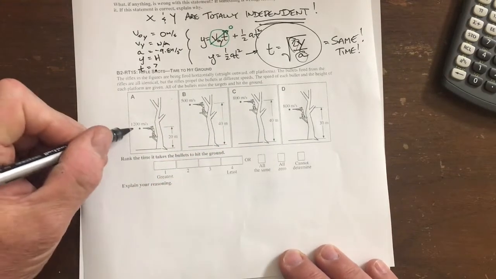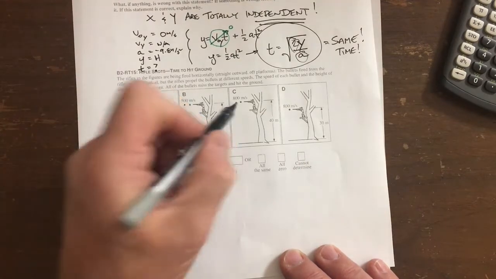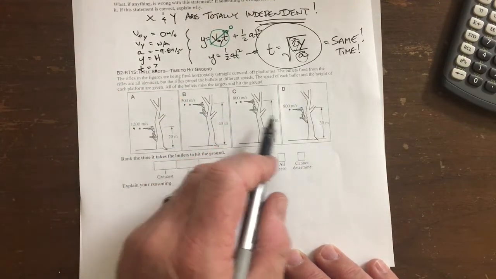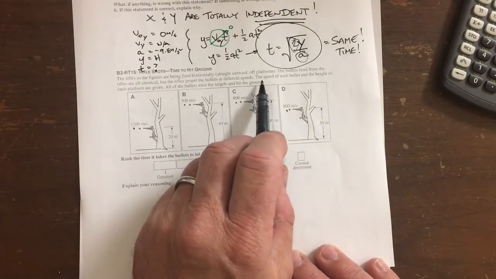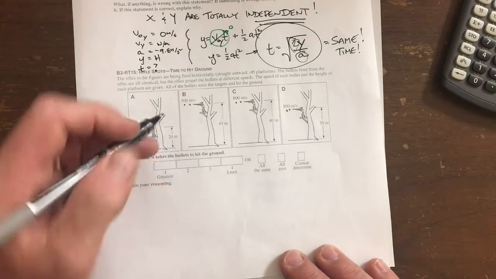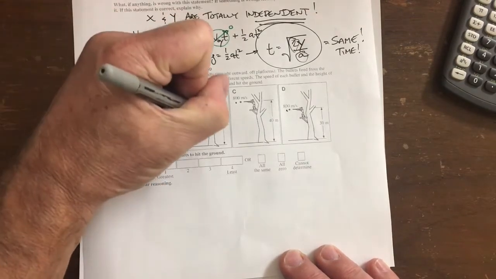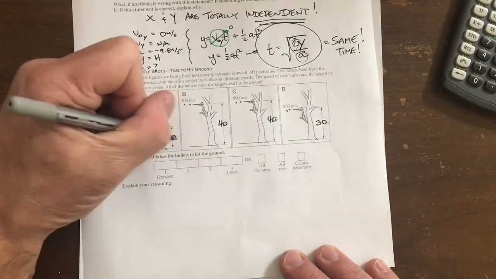This one's going very fast, 1,200. This one's going fast too, 500. This one's going faster than that, 800. This one's also going 800. Okay, so the speeds are different. And it says the speed of each bullet and the height of the platforms are given: 20, 40, 40, and 30 are the platform heights.